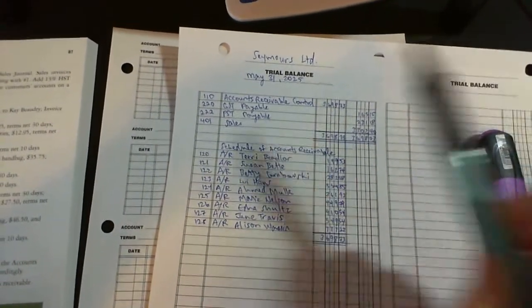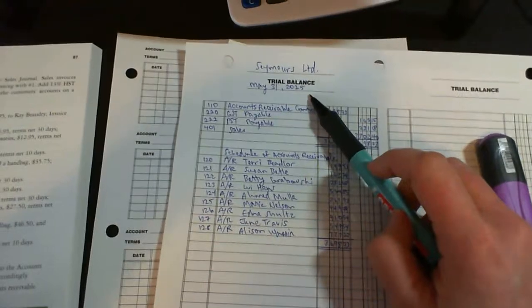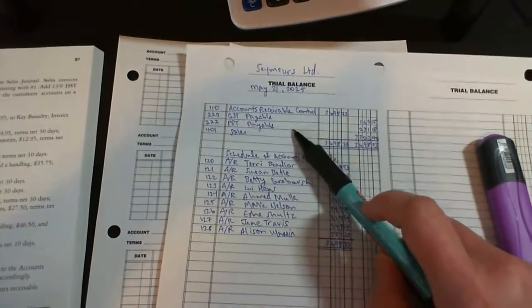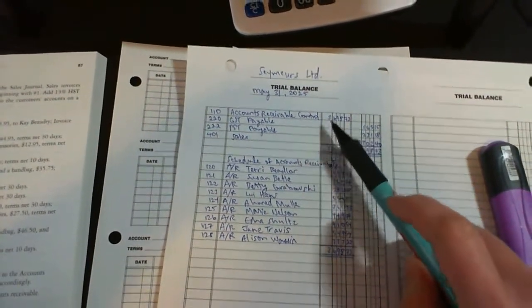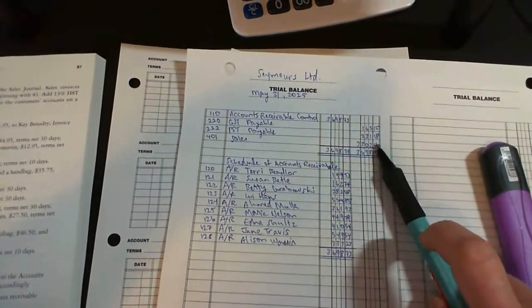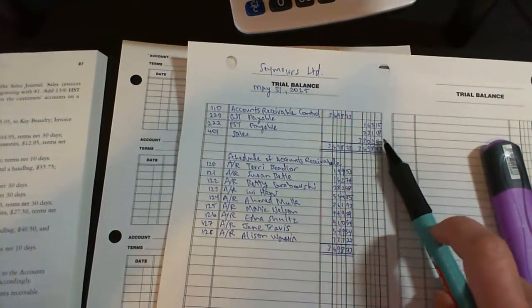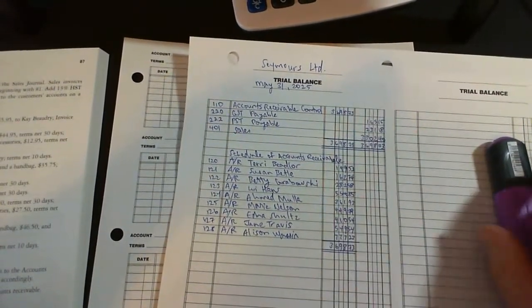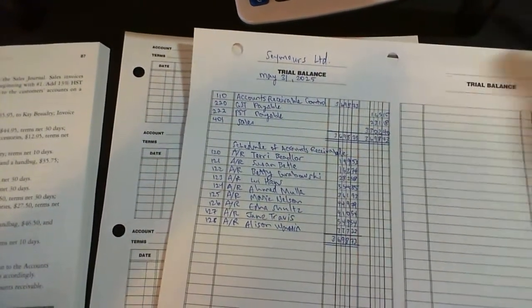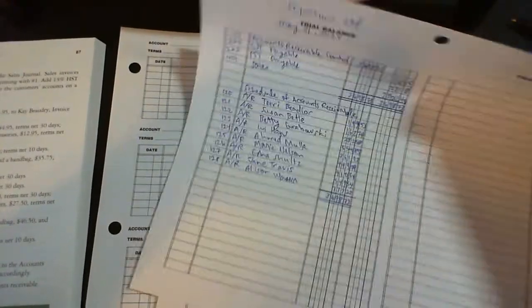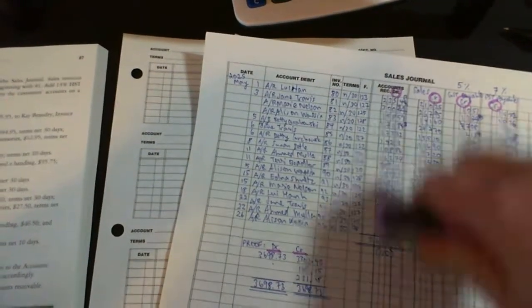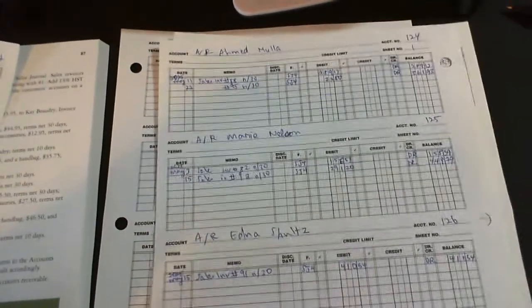So we've got our company name, trial balance, the date, and then we have our accounts with the amounts that match the general ledger. Remember, these numbers are coming from our general ledger. So this $36,98.73, I didn't get that from the sales journal. Even though it is that number, that's not where I got it from.